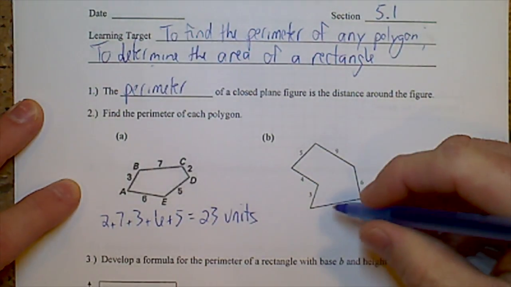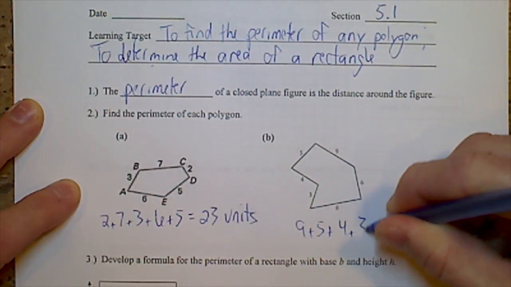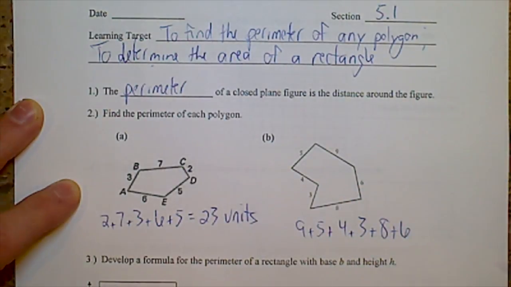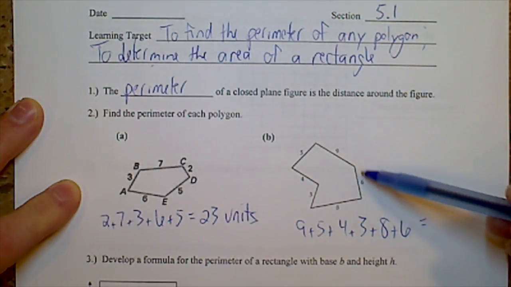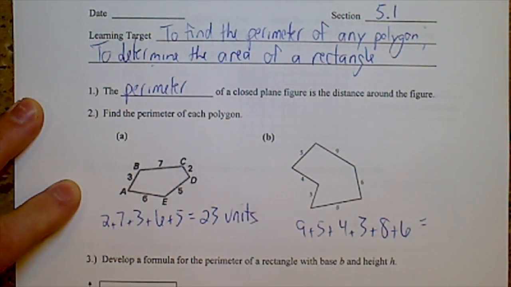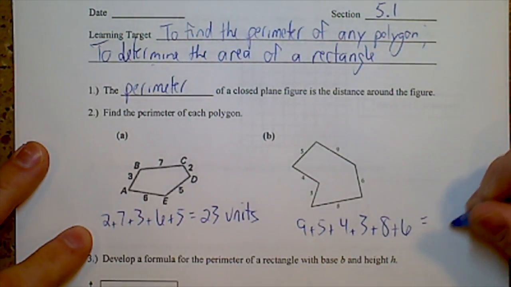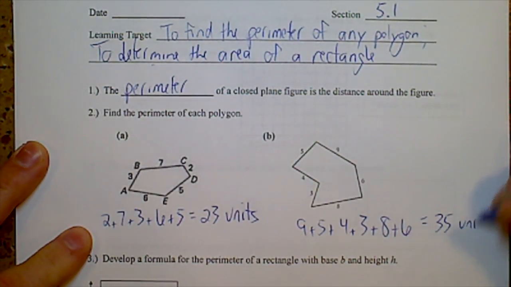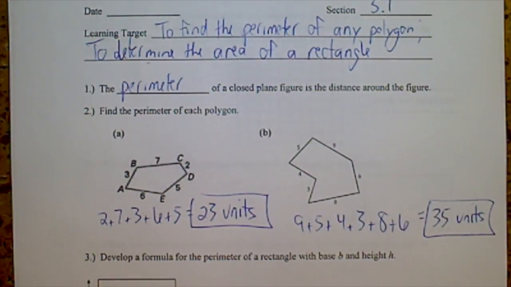All right, so again, we're just going to add up the length of each side, and that's going to give us the distance around the closed plane figure. So my work looks like that. Again, I can do a quick check: 1, 2, 3, 4, 5, 6 numbers, and I have 1, 2, 3, 4, 5, 6 sides. So always a good thing to check when you're calculating perimeter. If I add those up, I'm going to get 35 units. And again, it's a one-dimensional unit. We're measuring a one-dimensional quantity, length.